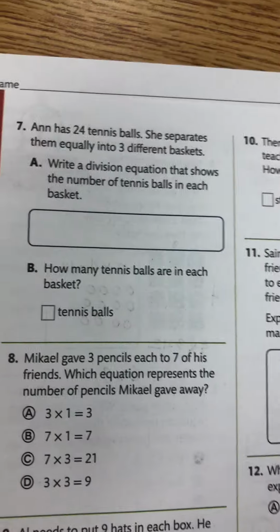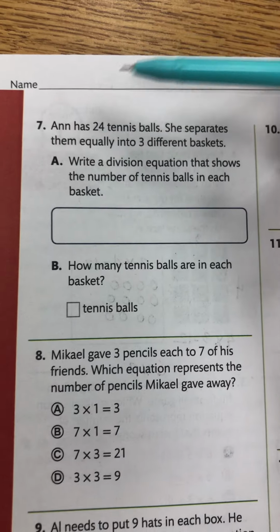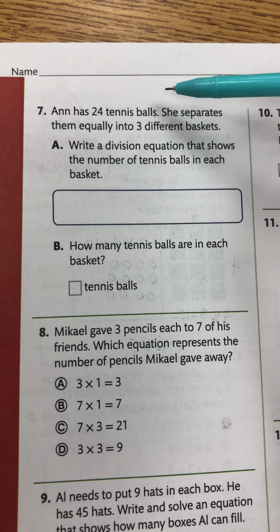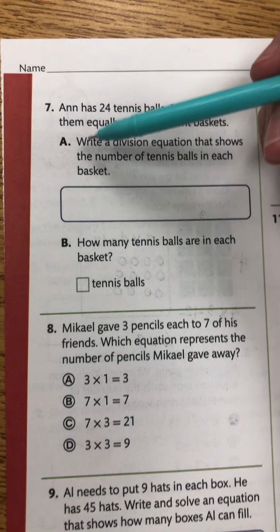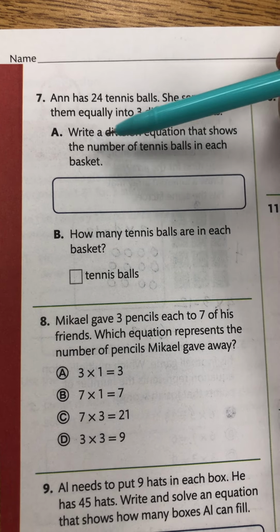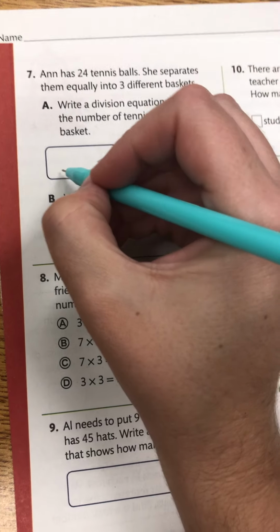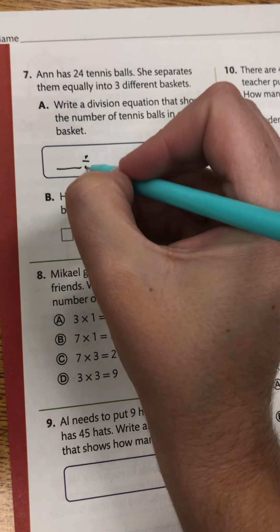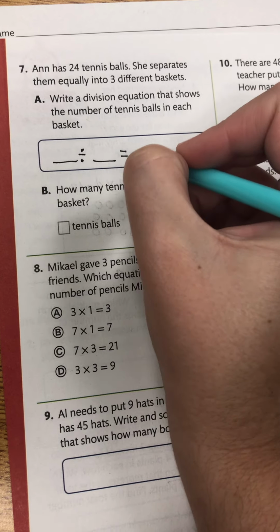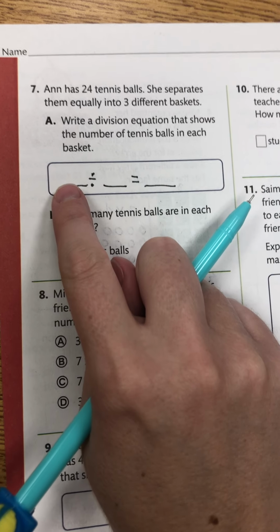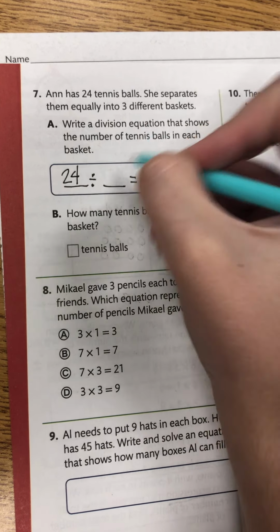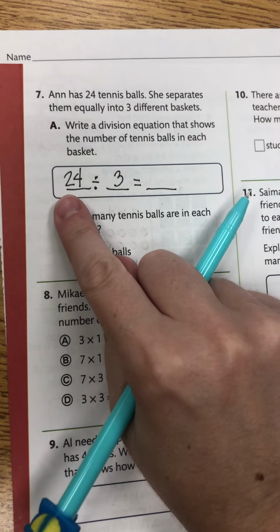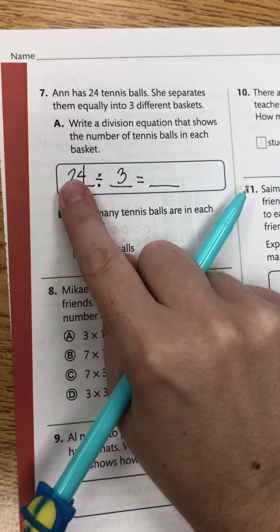All right, second page, moving along. Anne has 24 tennis balls. She separates them into 3 different baskets. Write a division equation that shows the number of tennis balls in each basket. So on the test, I'm going to have the little blanks. When you do division, your largest number always goes first. So this is going to be 24 divided by 3. Okay, always put your big number first.